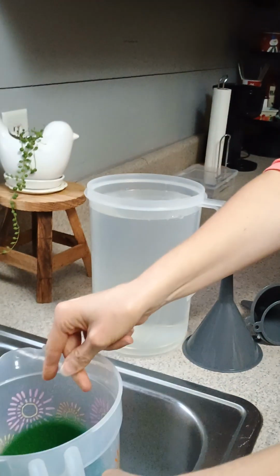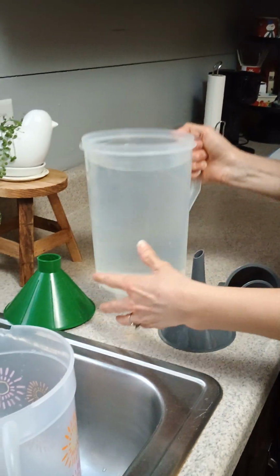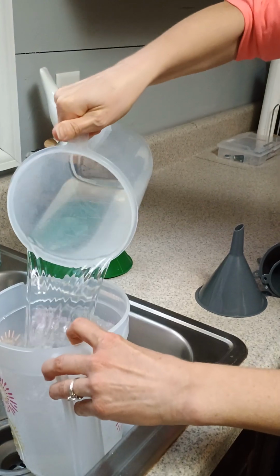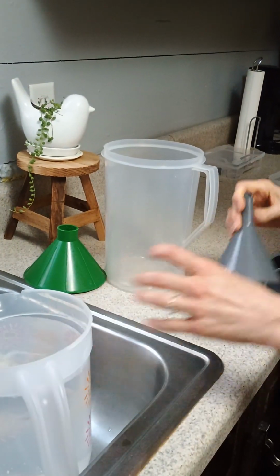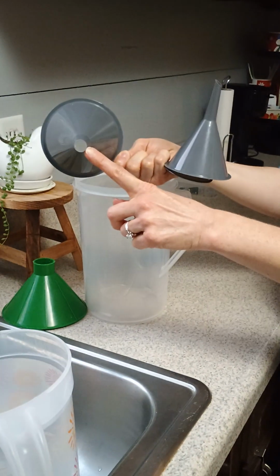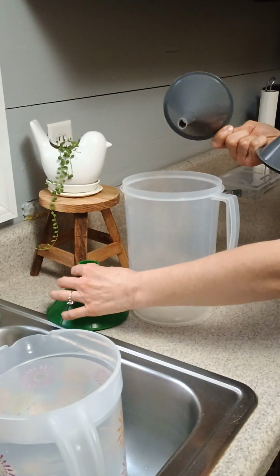All right, I'm going to put that resistor aside. I'm going to take this water, dump it right back in there, and we're going to try it again and see how long it takes. Here's my next resistor. It's supposed to represent a 10,000 ohm resistor. So a lot smaller.